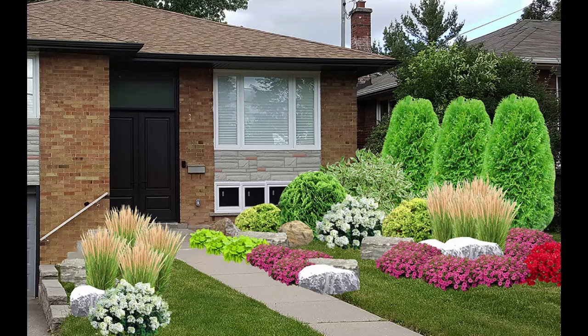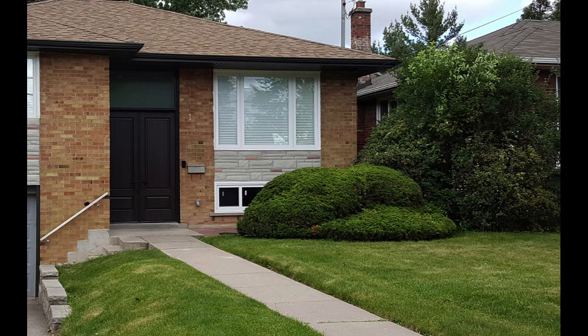Hi everyone, this is the design I did for my client, and this is the photo of his front yard before. Now I'm going to explain to you how I did it.